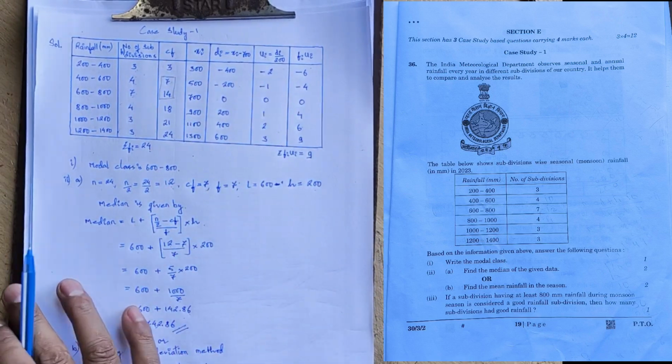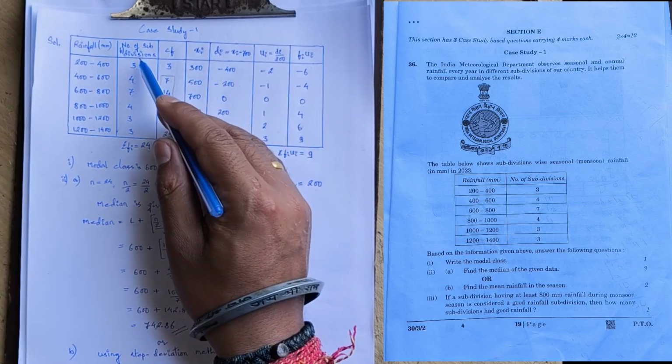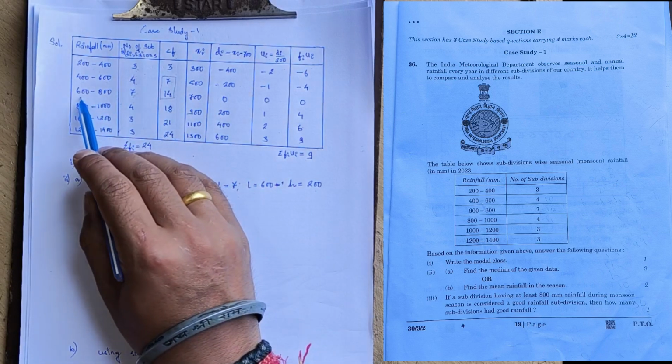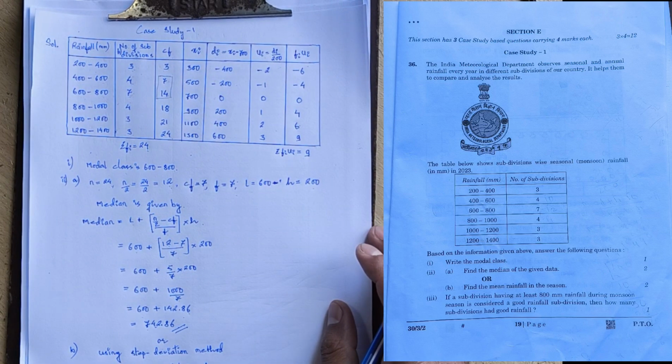In question number 1, it is asked to find the modal class. The modal class will always correspond to the highest frequency, and if you see, the highest frequency is 7. Therefore, the modal class becomes 600 to 700. Now, in the second question, it is asked to find the median.